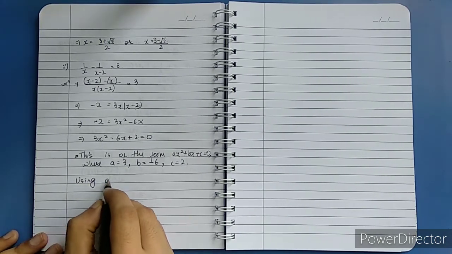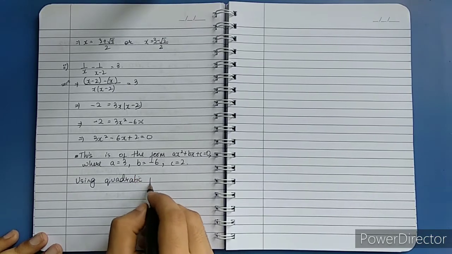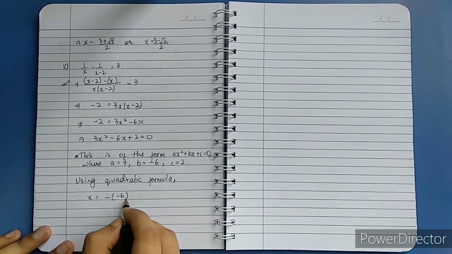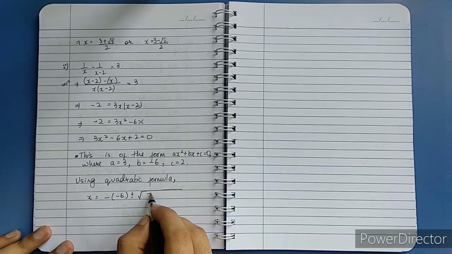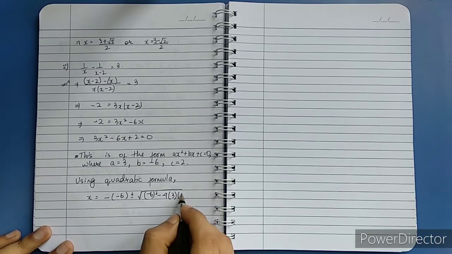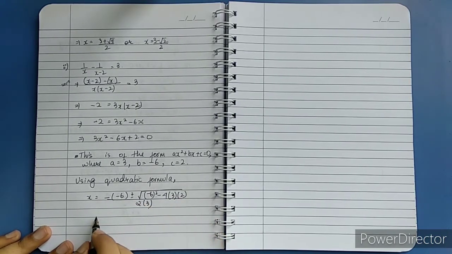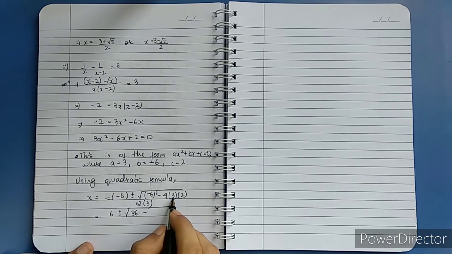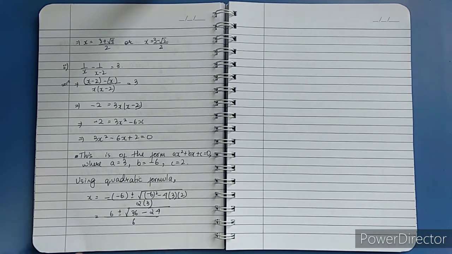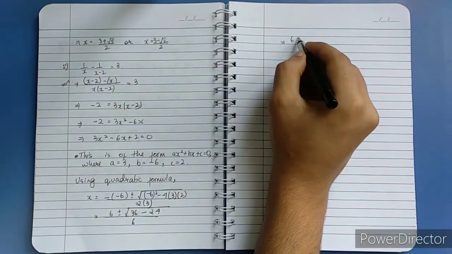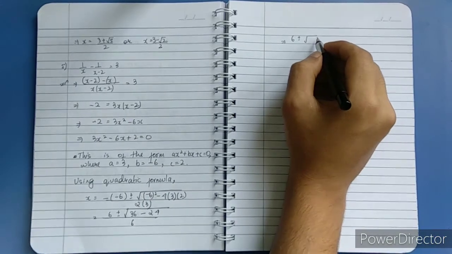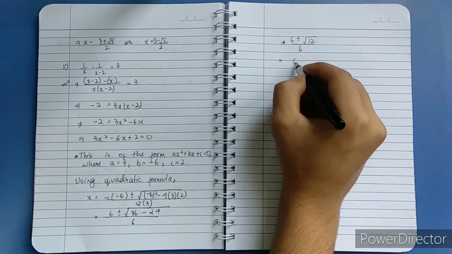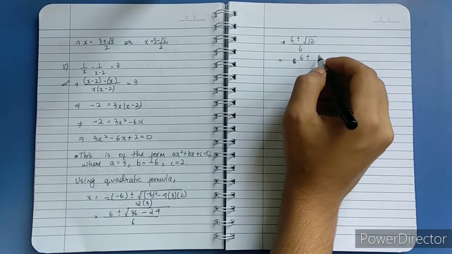using the quadratic formula, x will be equal to minus b plus minus root under of b square minus 4ac by 2a, which is equal to 6 plus minus root under of 36 minus 4 3s are 12, 12 2s are 24, by 6, which implies 6 plus minus root under of 36 minus 24 is 12 by 6, which is equal to 6 plus minus root 12, which is 4 into 3.